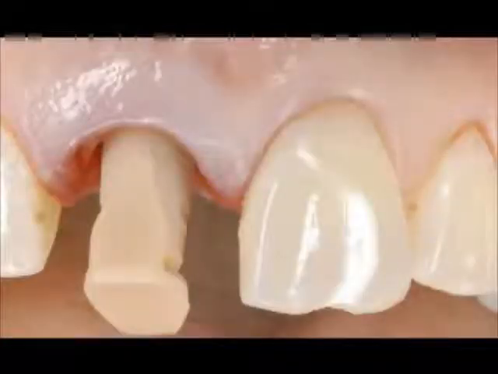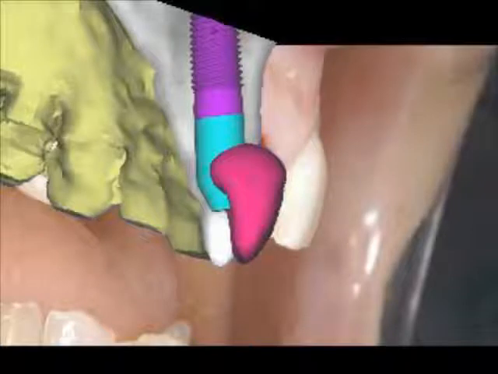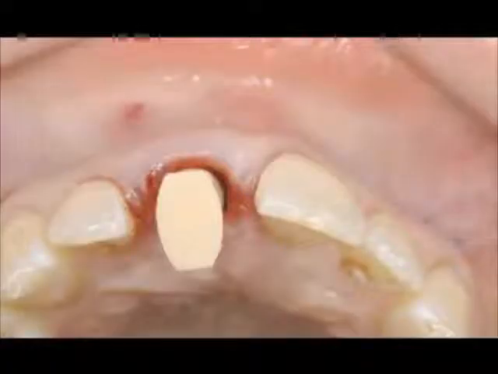This is the day of surgery. You can snap it onto the abutment, and you can send it off to the lab for the fabrication of a temporary, or in some cases even a final restoration. You can see how this was all taken and derived from CAT scan 3D technology.